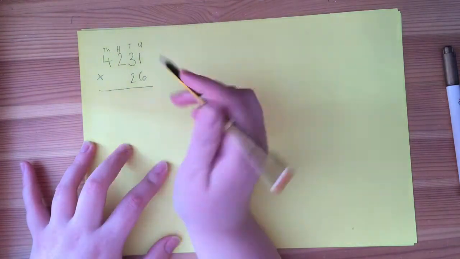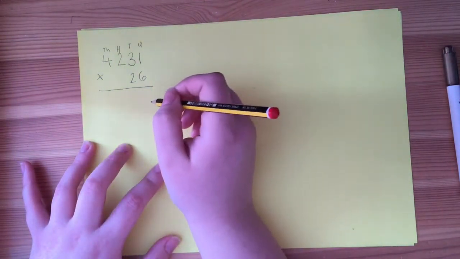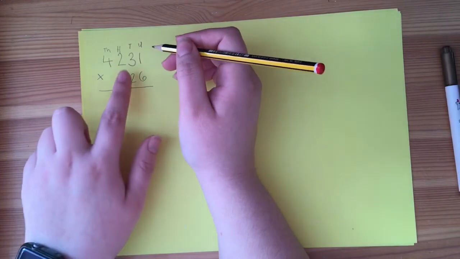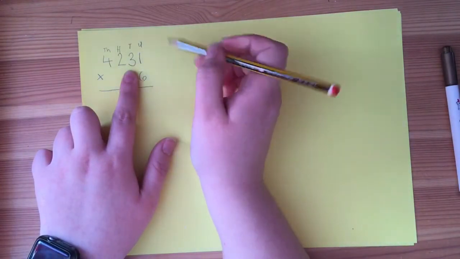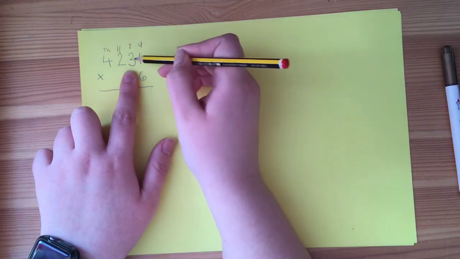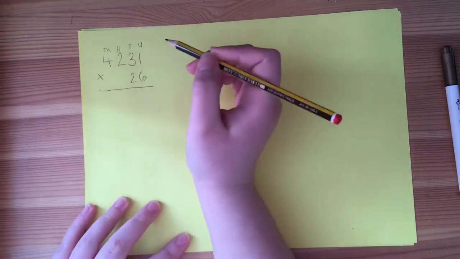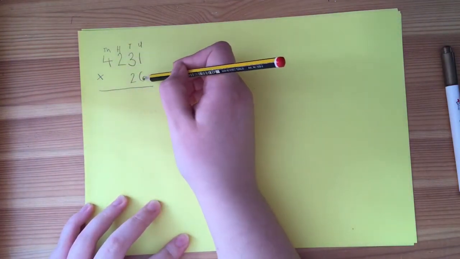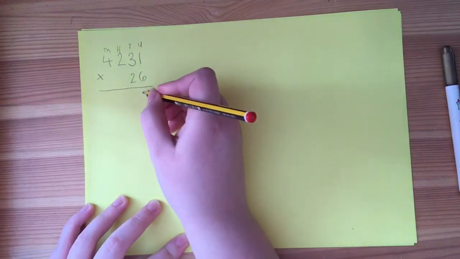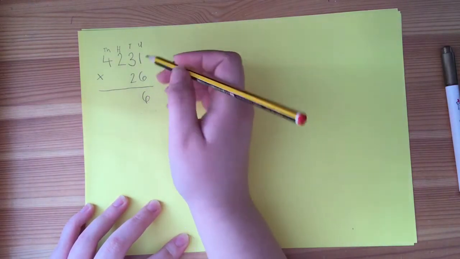I'm going to leave that for now, because the first thing I'm going to do is forget that the 2 is even there. I'm going to times each number individually by the number 6. So this is where your times tables will come in handy. I know that 6 times 1 is 6.